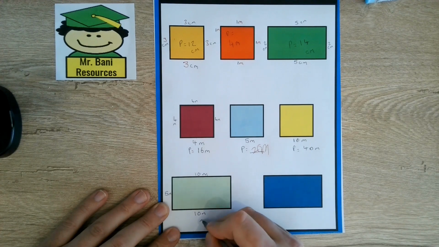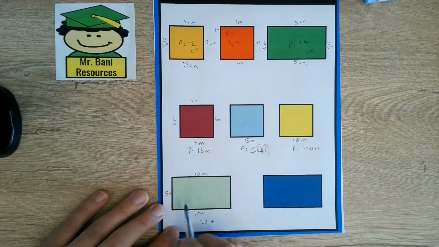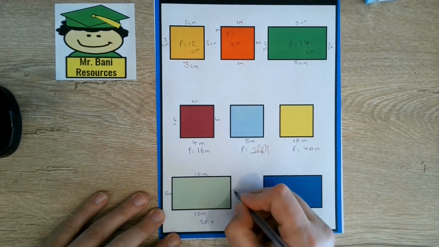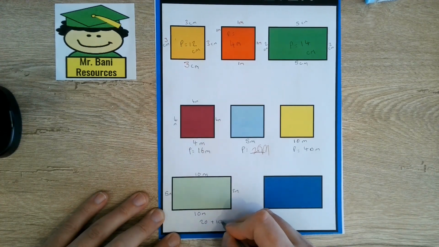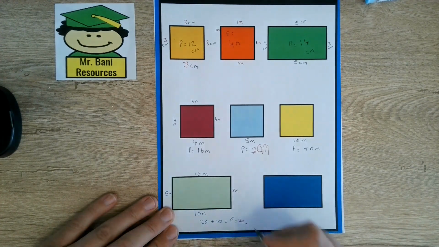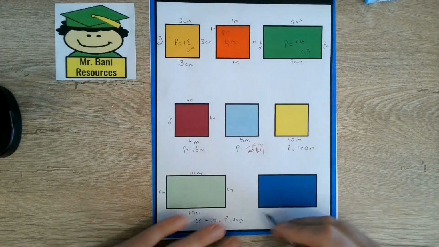So you've got 20, and now let's add these 2 together. If it's 5 here, what's it going to be here? 5. What's 5 times 2? 10. So what is my answer? P equals 30 what? 30 meters. Well done.